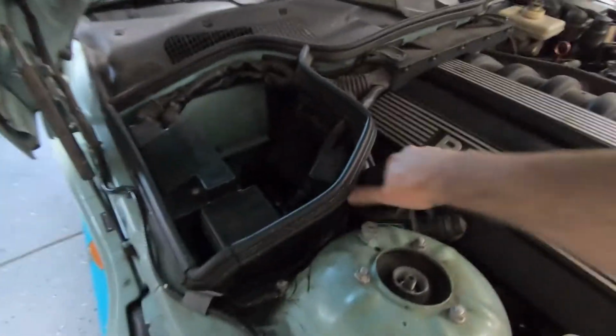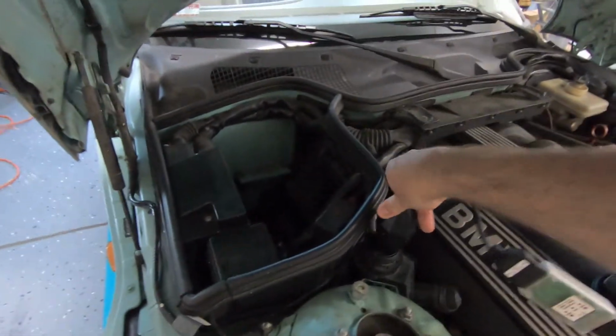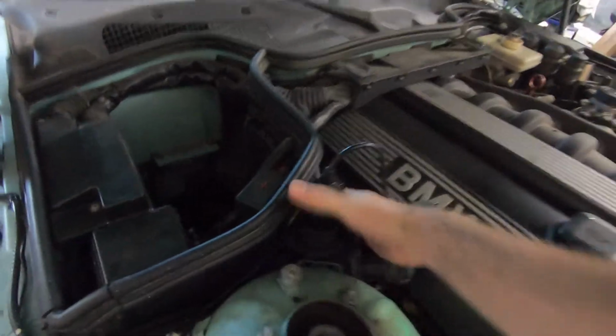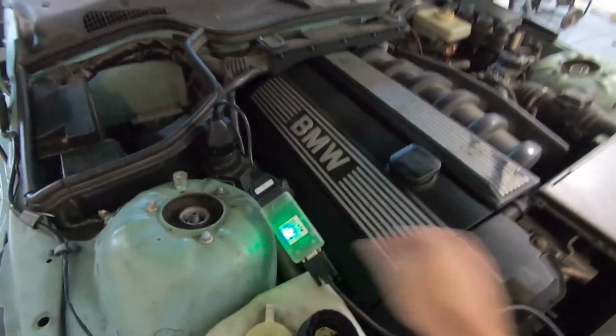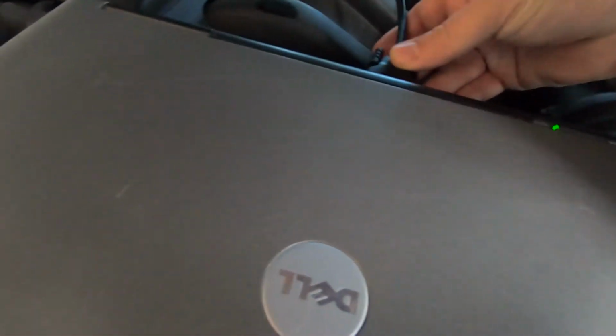Alright, so for connecting to the car, as I mentioned, going the 20 pin. Got my 20 pin adapter. Alright, adapter's getting power. That goes serial to the back of your PC.